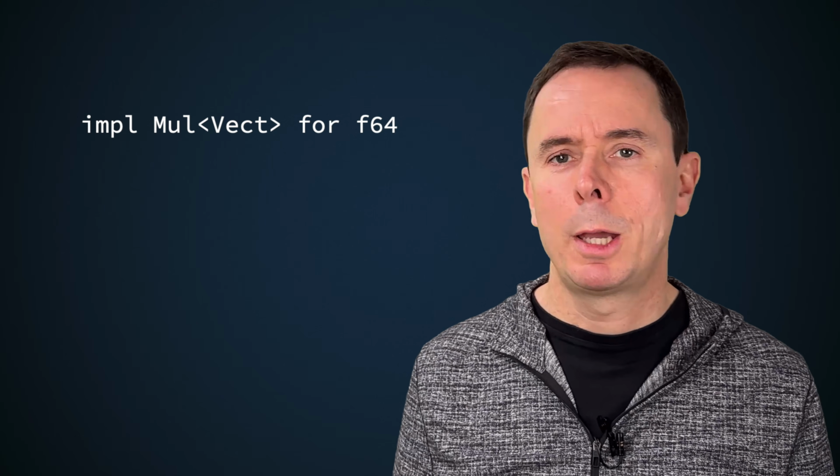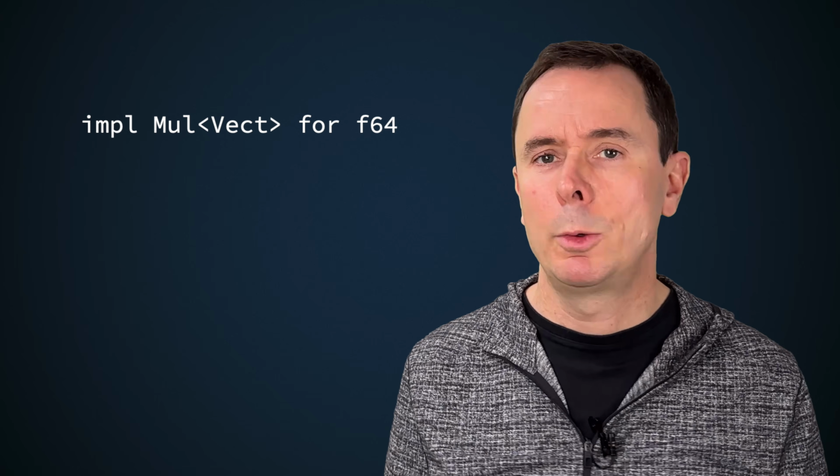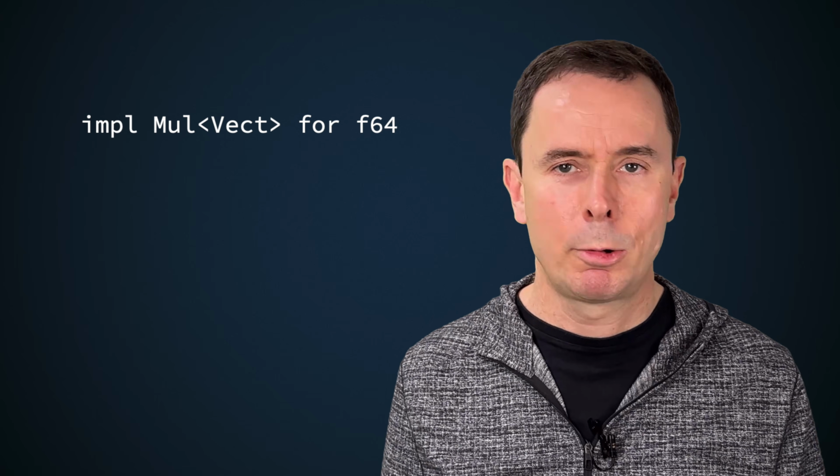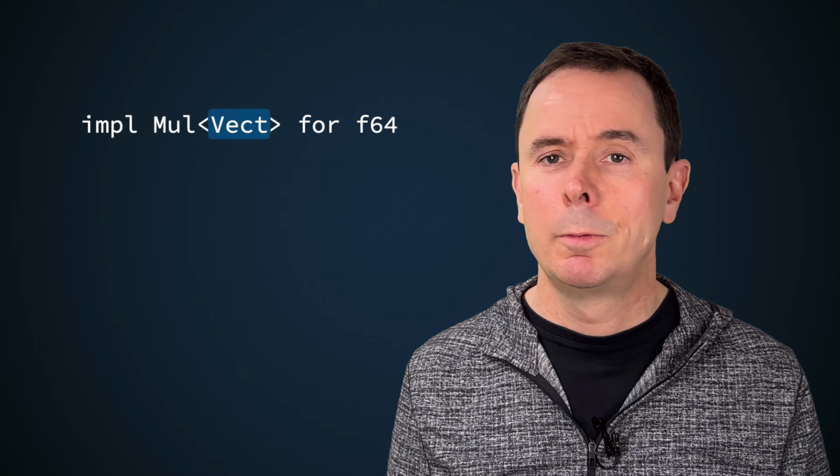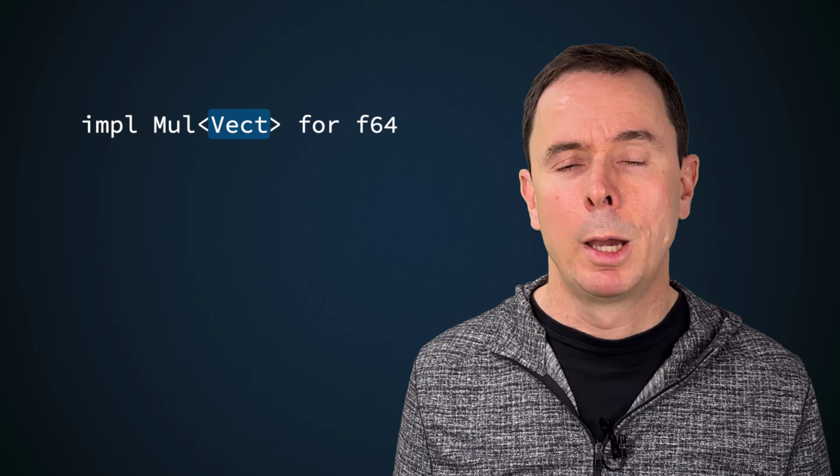To implement a trait for a type, we said that either the trait or the type has to be defined in the current crate. The Mul trait isn't mine, it's defined in the standard library. And f64 is definitely not mine, it's a built-in primitive type. So why does this compile? The answer is that because Vect is defined in the current crate, Mul with Vect as the generic parameter is considered to be sufficiently mine that this is okay.